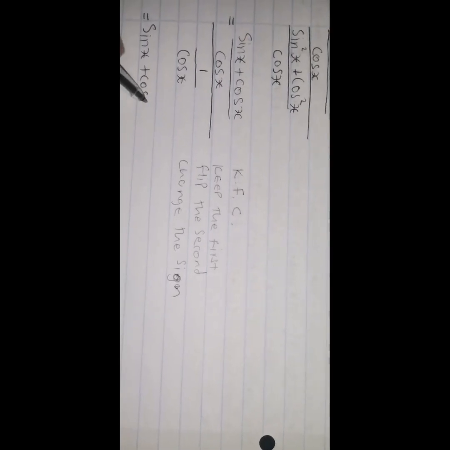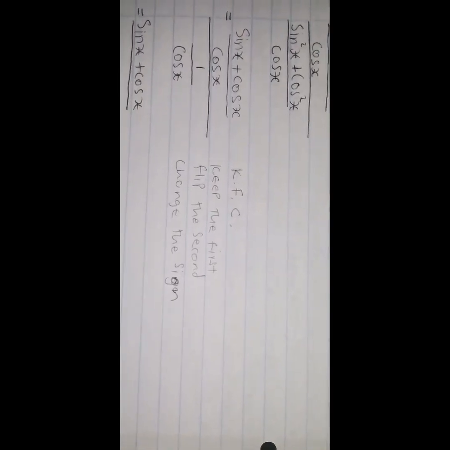So guys, in this case, when you apply KFC and you have many fractions, we have two fractions here. So let's apply KFC. KFC says that you must keep the first fraction, meaning you must keep your denominator as it is. Let's just keep it: sin x plus cos x all over cos x.